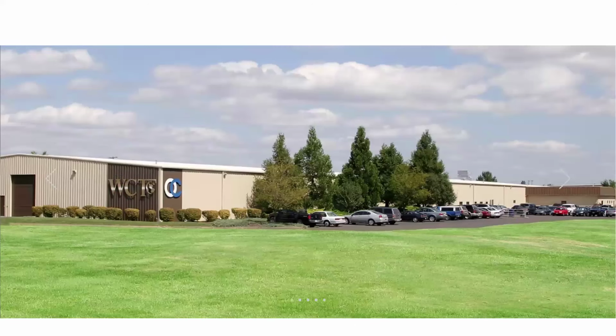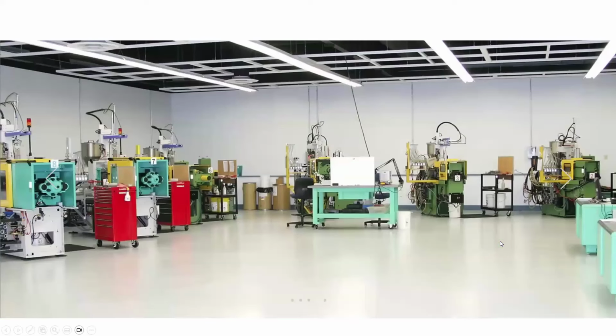Other things I like about the Pitts system, when I think Pitts, I do think precise. Their stuff is made here in the US. These are their manufacturing facilities in Oregon. This is the manufacturing floor where it all happens.